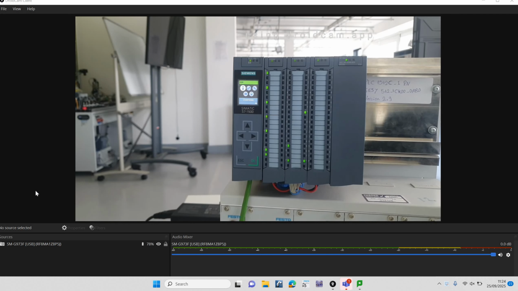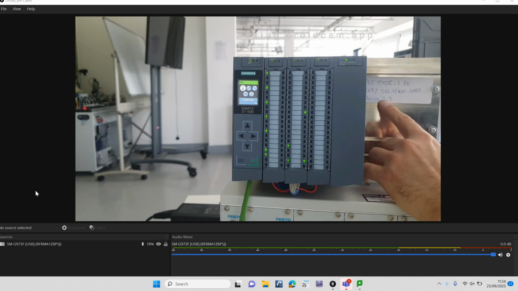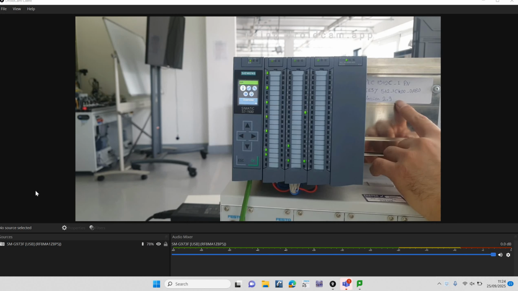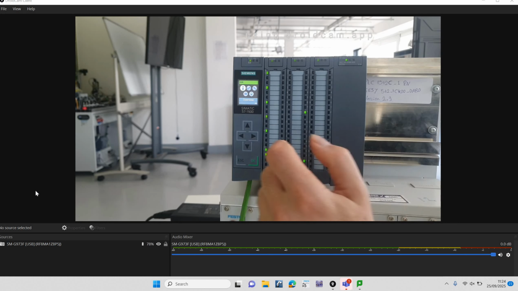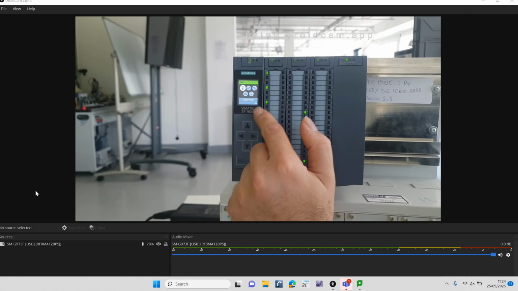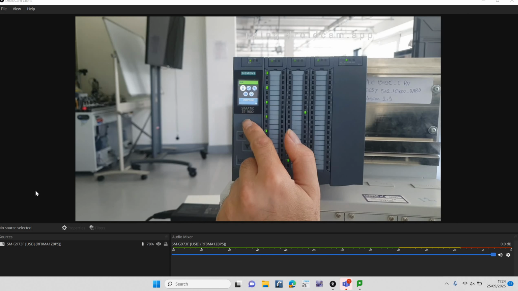So I have already written all this information on the rack here, so it's easy for a student to find out all this information. However, if you don't have this information, there is another way that you can find it. As you can see, there is a smaller screen on this 1500 PLC. So it tells you the model of the PLC, S7-1500.